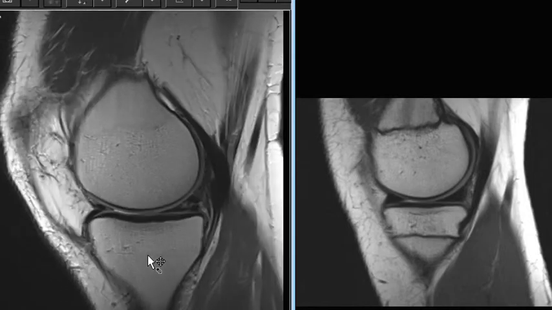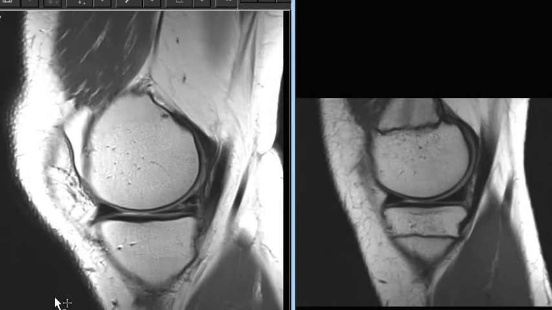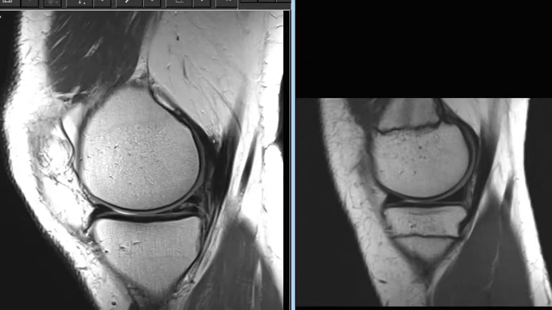what you see is, make this a little brighter, you can see this white signal, white linear change inside of the black meniscus. And you see how that's different from the normal to your knee. And that represents a tear of this structure, tear of the meniscus.